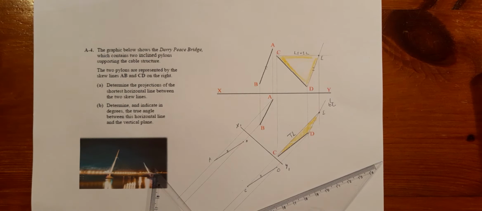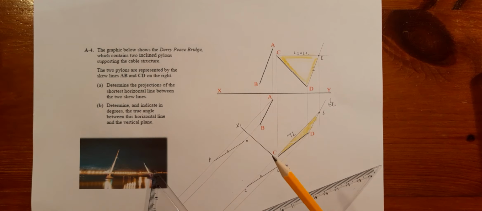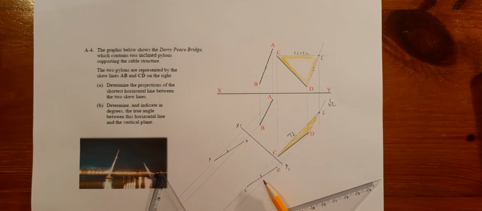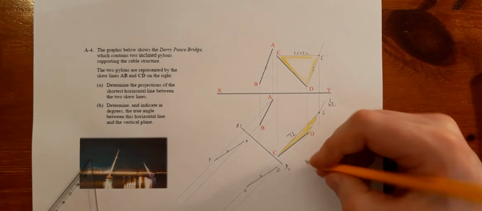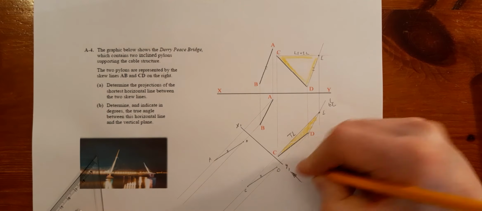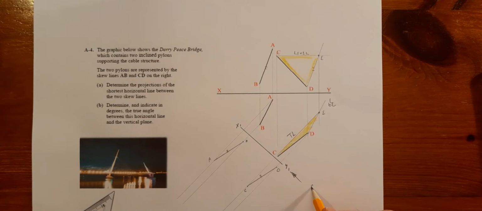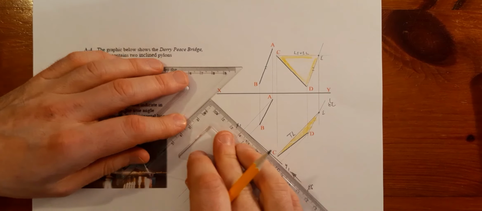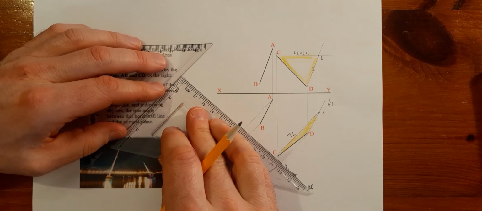Okay. Now the difference about the shortest horizontal, if this was just the shortest distance, you'd look in now perpendicular at these lines, but shortest horizontal, we must look in along here. Okay. So we're going to look in along that X1, Y1 line. Okay.